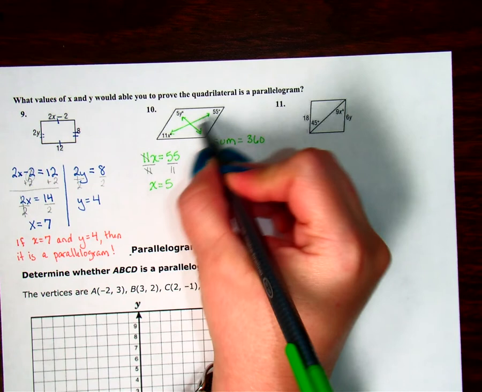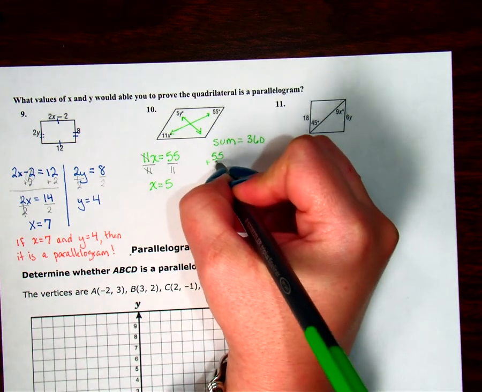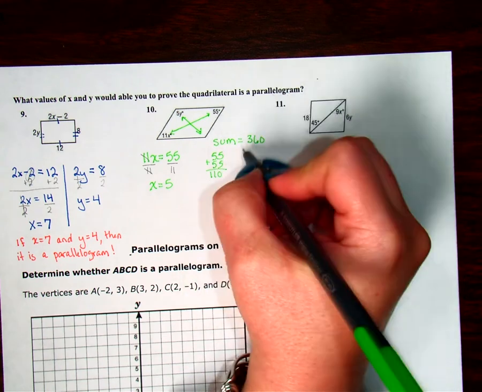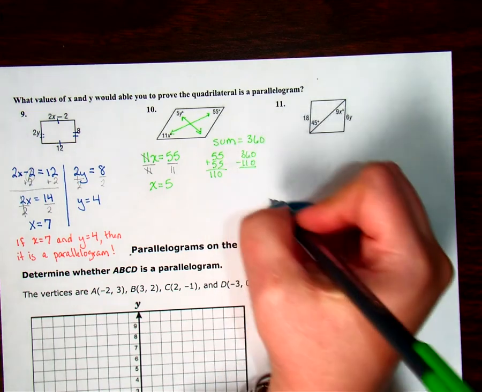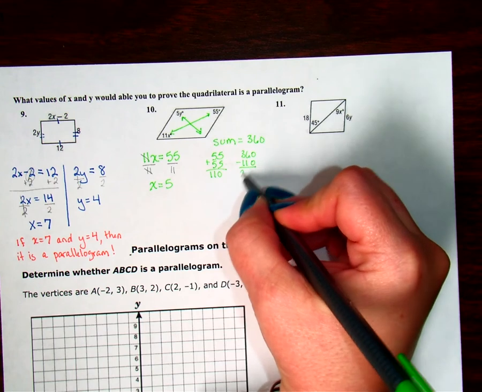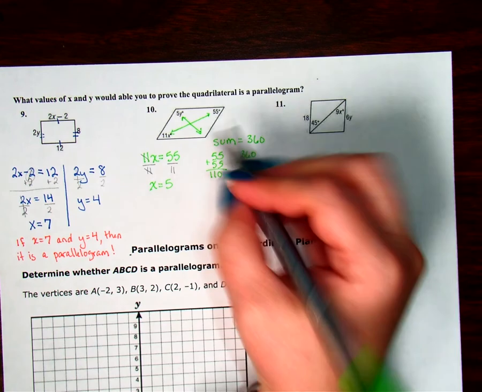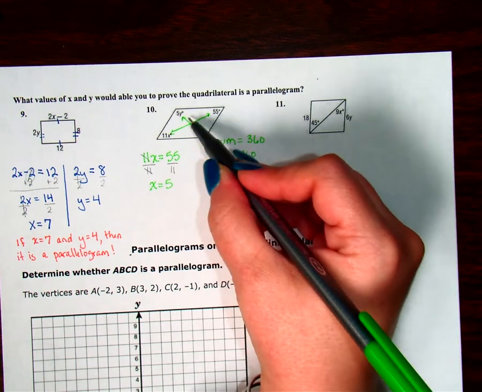I know I've used 55 here and 55 here. So I've used 55 and 55. So that's 110 out of my 360. Okay, so then that's going to give me 250 left over. And that needs to be equally divided into these two angles.